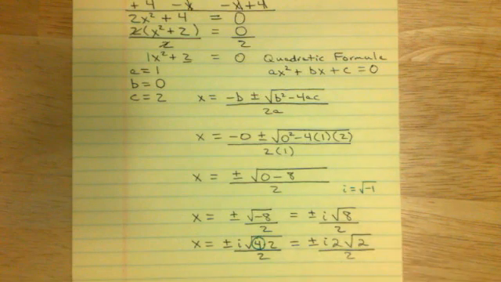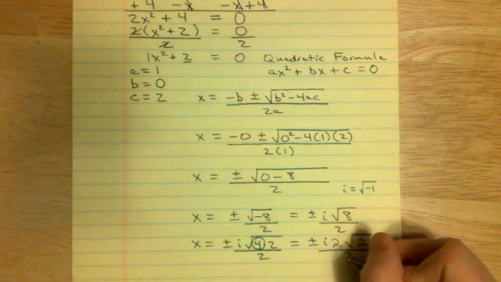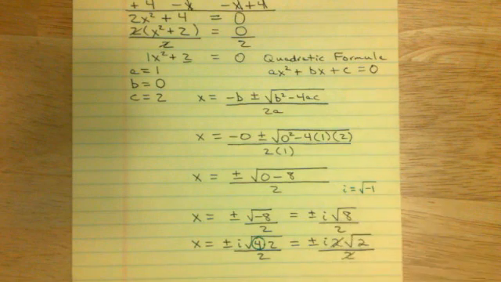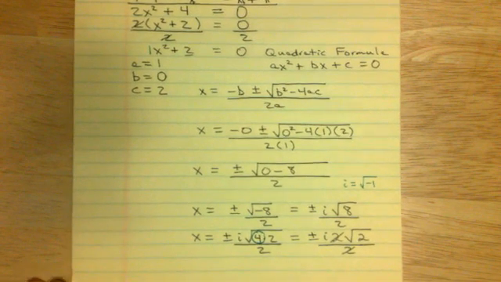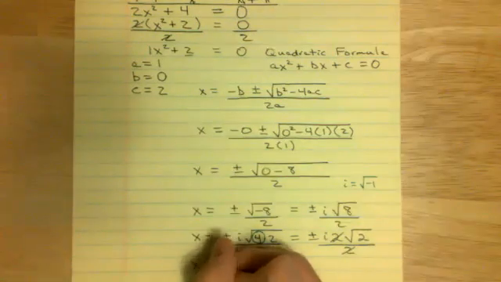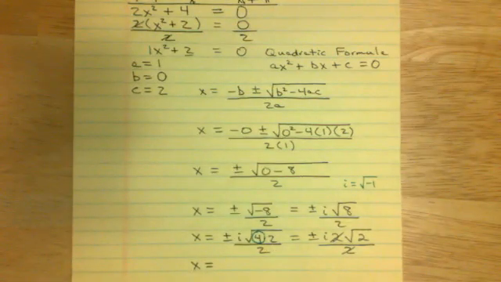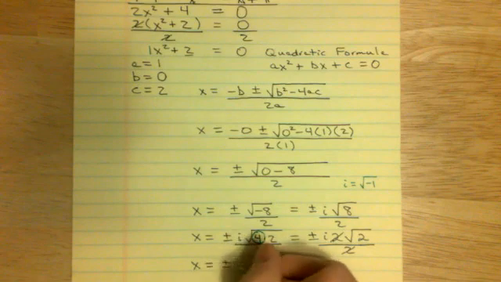So I've got a lot of stuff going on. The 4 just came out as a 2. I still have a 2 left under the radical, and I'm dividing everything by 2. So what's going to happen here is the 2's on the top and bottom are going to cancel, right? Those are gone. So that's going to simplify it a little bit. I'm going to be left with x equals plus or minus i square root of 2.